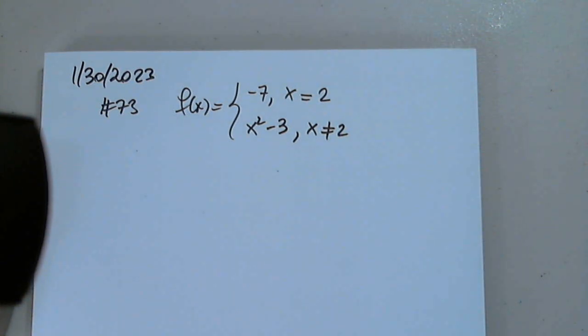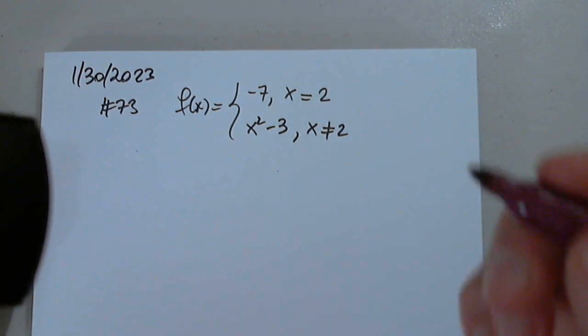First, when we graph any function? Can anyone help to tell us what we need to do first when we graph a function? Brilliant. Thank you, Sierra. Good.